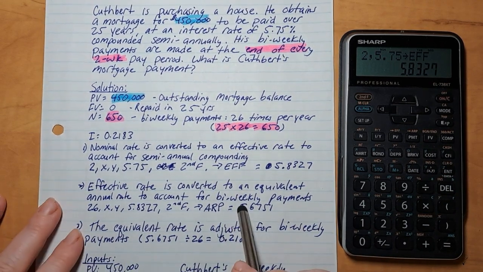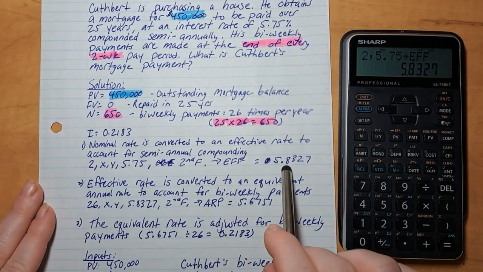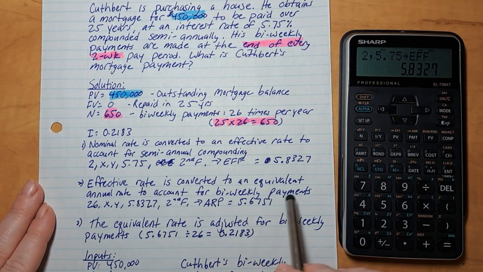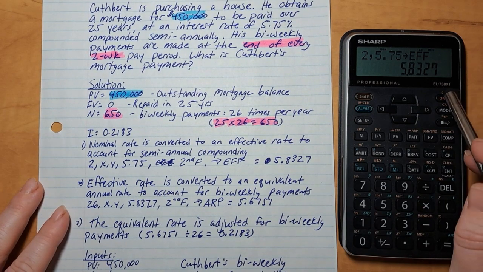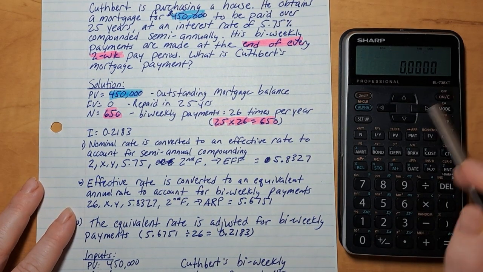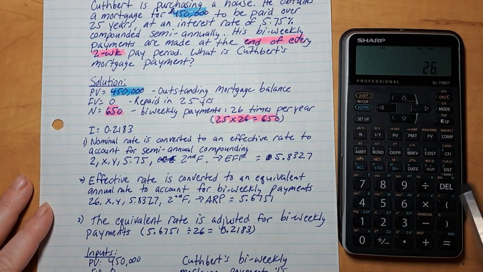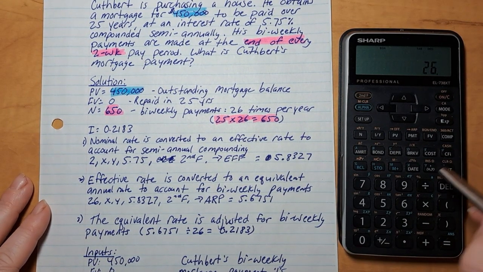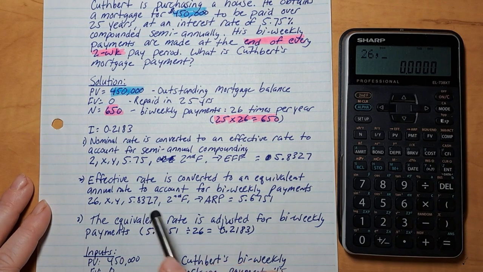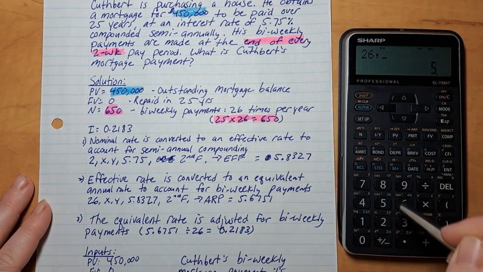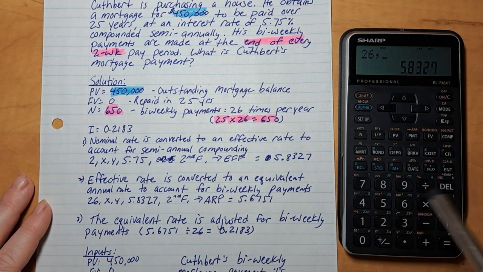Okay, and then the second step is the effective rate that we just figured out is converted to an equivalent annual rate to account for the bi-weekly payments. So let's figure that out. So clear it, and it's 26 bi-weekly. And then this XY button again, and then our effective rate that we just figured out is 5.8327.